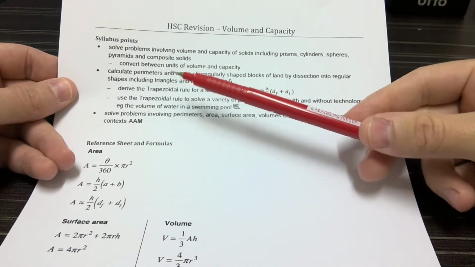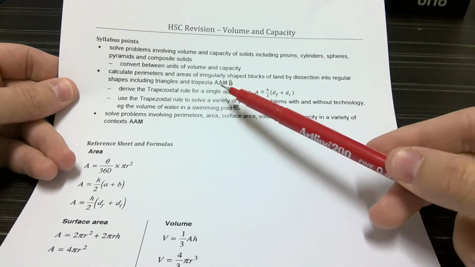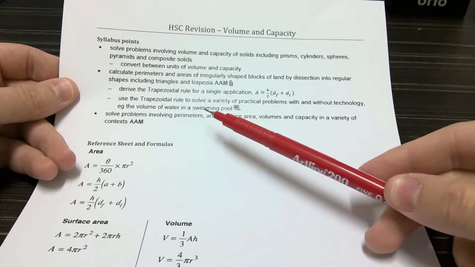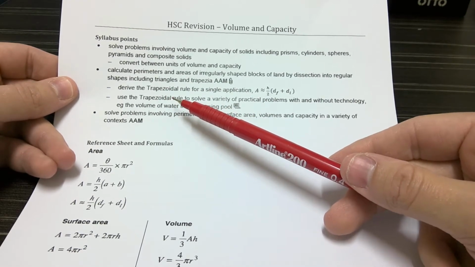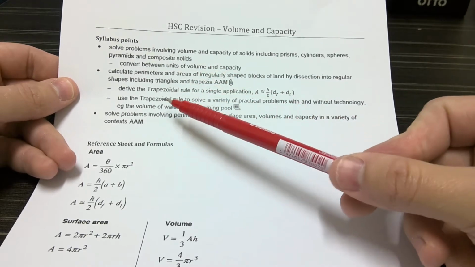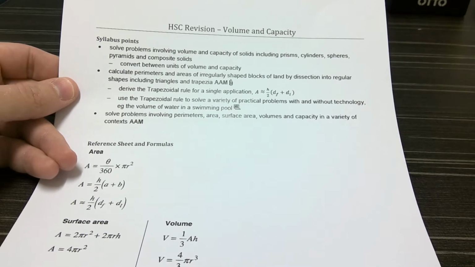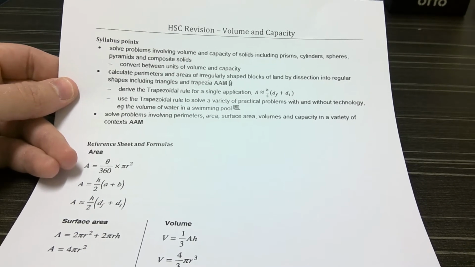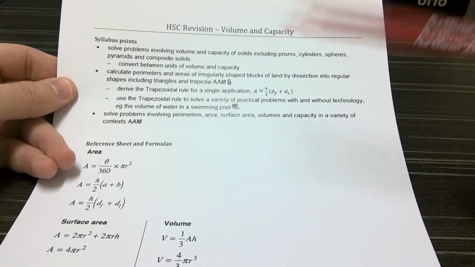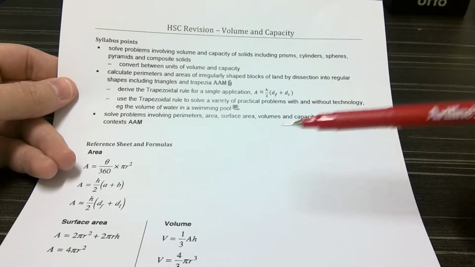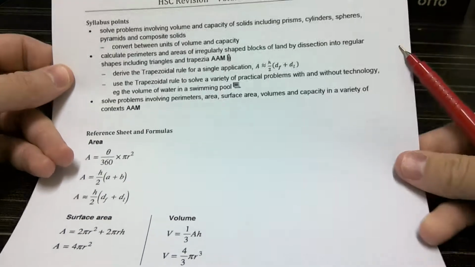Then calculate the perimeters and areas of irregular shaped lands using trapezoidal rule, and then use the trapezoidal rule to find the volume of water in swimming pools. So hopefully you guys are pretty good with trapezoidal rule. It's just the same formula, you use it. But then I want to do a couple of questions where we then got to talk about finding the volume on top of that from like catching water. Catching water is a very common one of that. And then lastly, solve problems involving perimeters, area, surface area, volumes, capacity, and a variety of contexts. So you'll see that, we'll talk about types of HSC questions in a second.